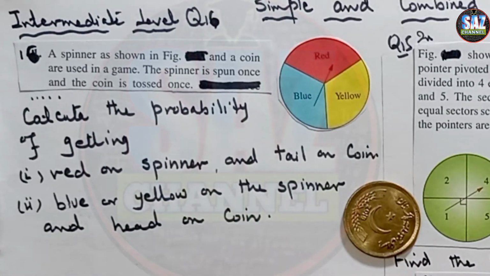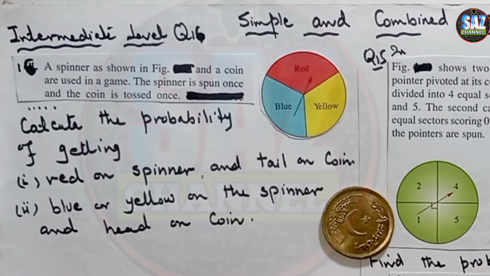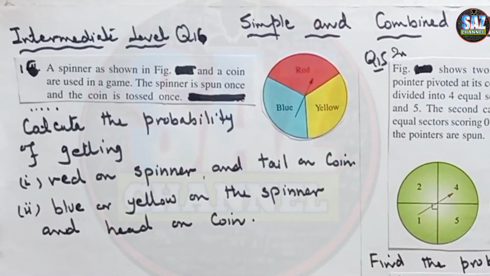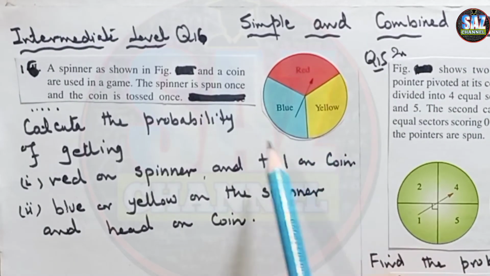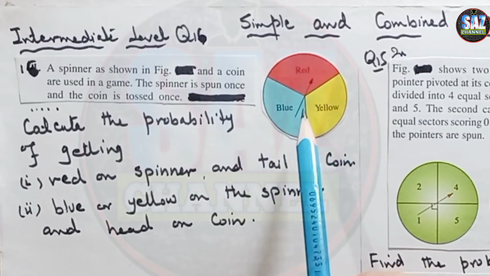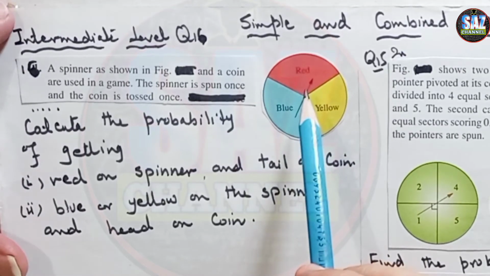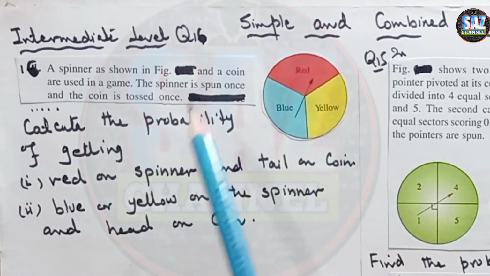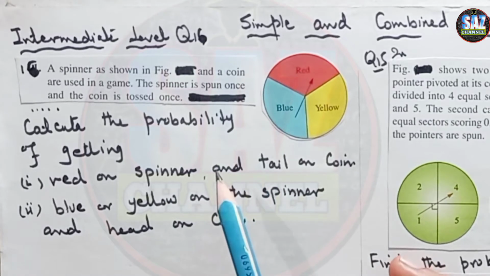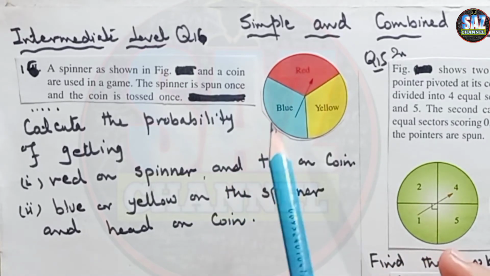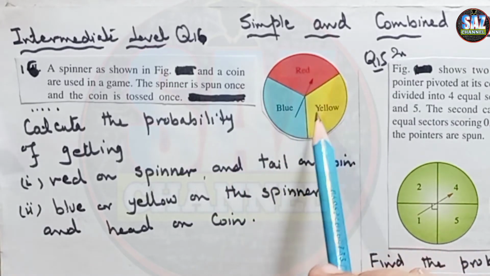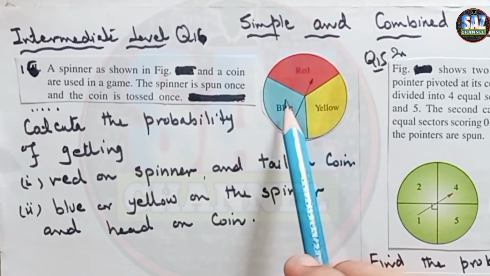Okay, let's try to understand the question. There is a spinner and a coin. First of all, we have to spin this spinner. You must have watched different TV shows in which we spin the spinner and the needle stops at a sector. Same here, there are 3 sectors, red, yellow and blue.